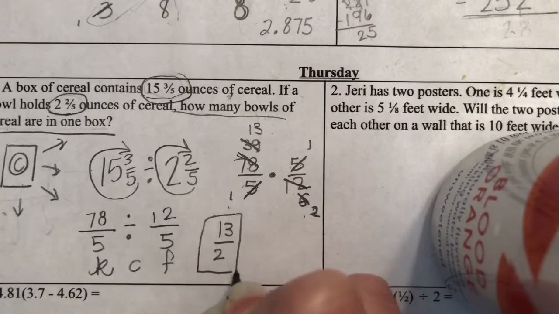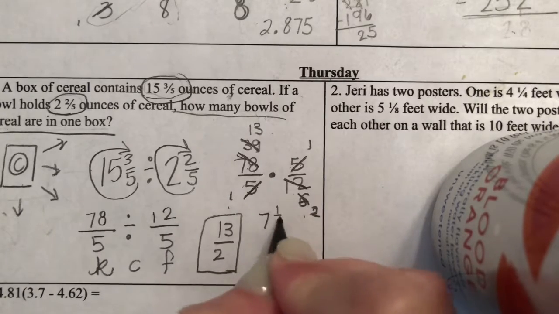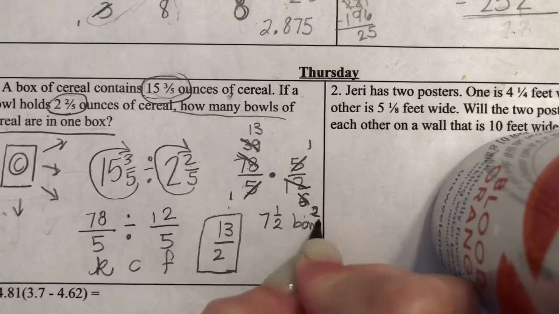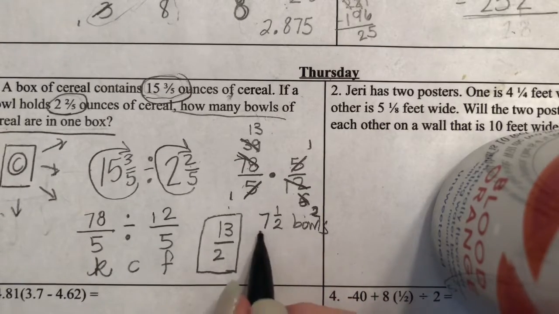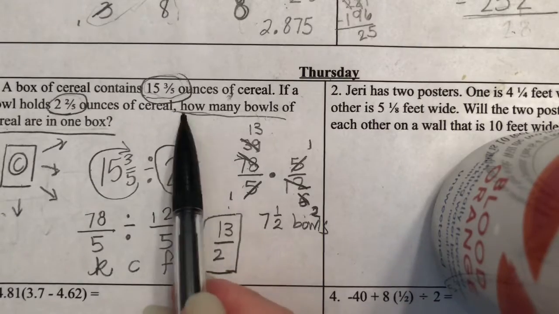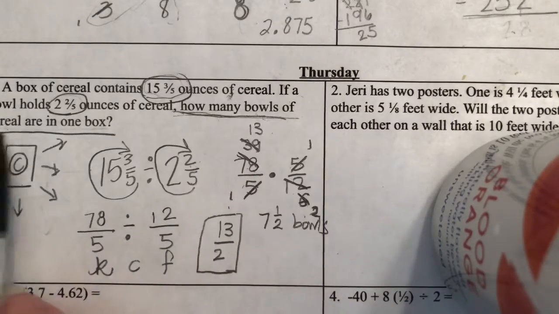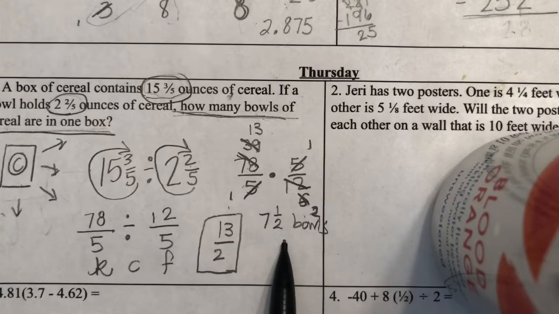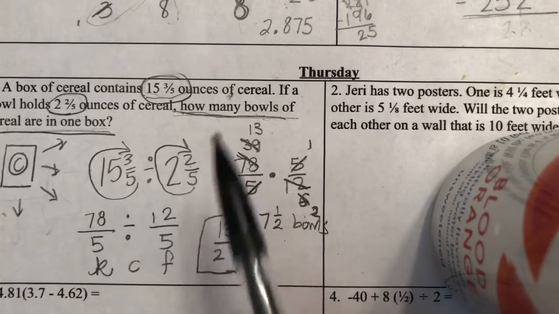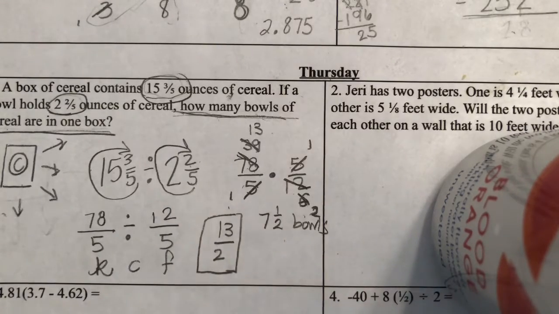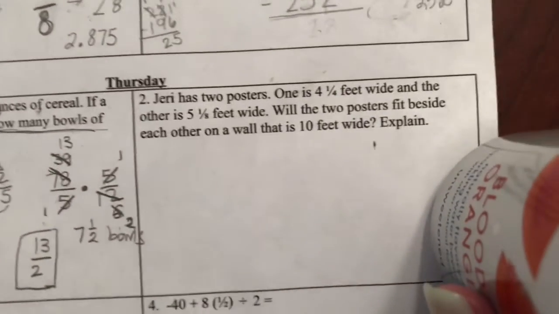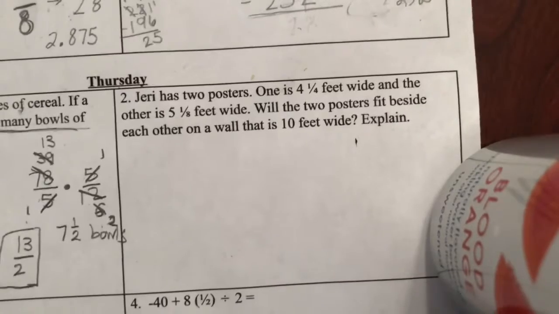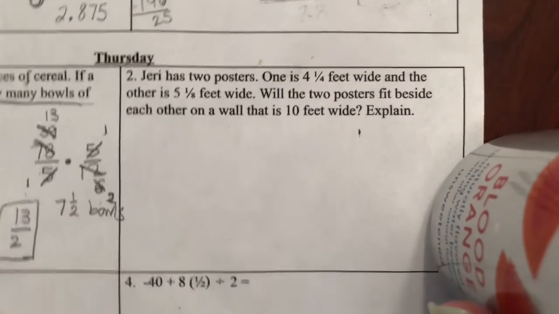Now I'm going to break this down. This is going to be 6.5 bowls, or you can write 6 1/2, or you can write 6 full bowls. Now this does not ask me how many full bowls of cereal are in one box, so I'm just going to leave it in this format, but sometimes it will ask you if you can have half a bowl of cereal. So in this case, we're going to leave it in that way. If it asks you for something that can't be split up, then you always have to round down.